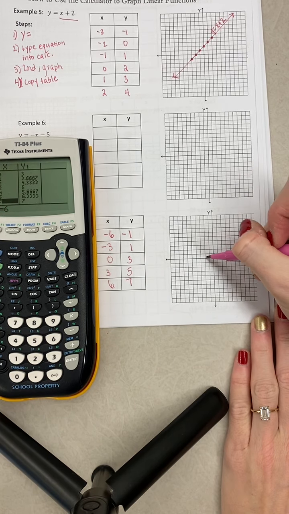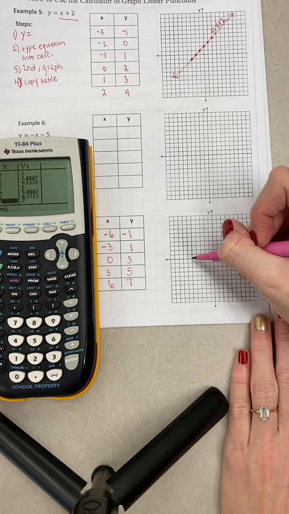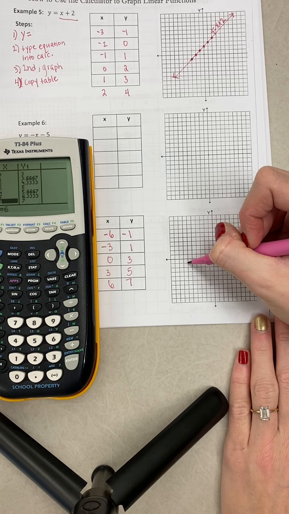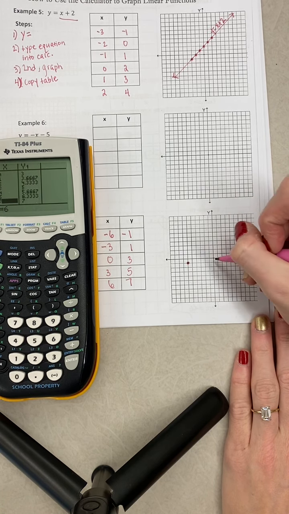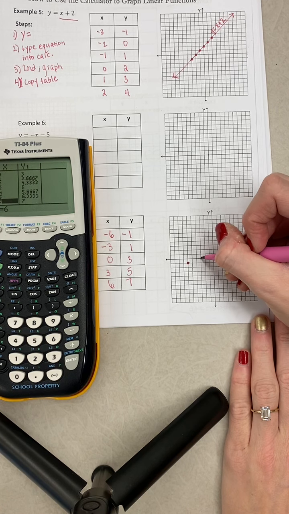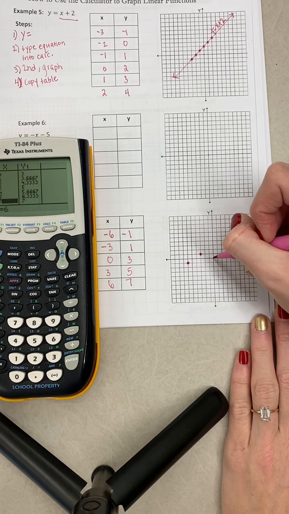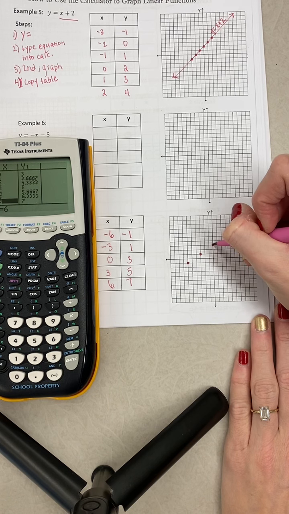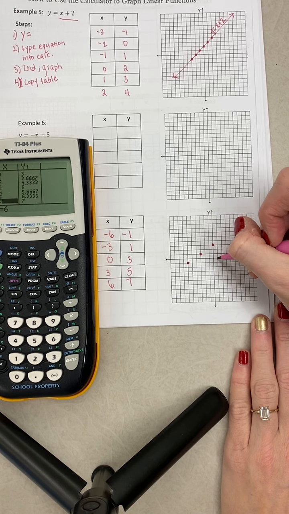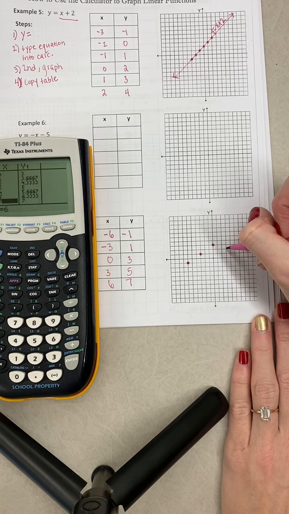So we're going to graph negative 6, negative 1. Negative 3, 1. We have 0, 3, 3, 5, and 6, 7.